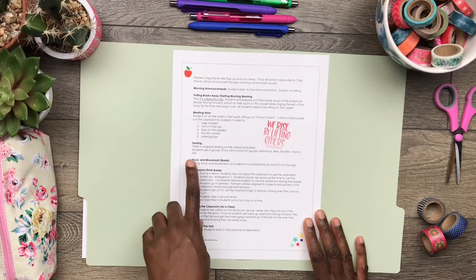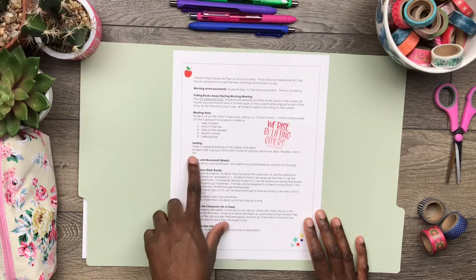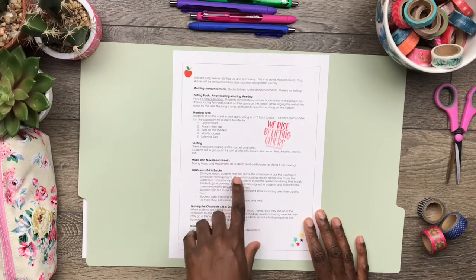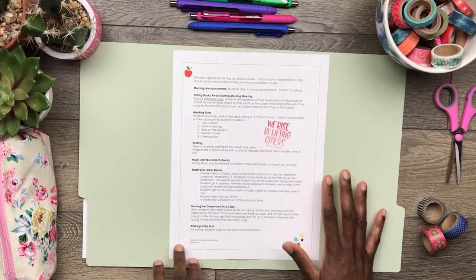Seating. Again, there's assigned seating on the carpet and desks. And students are in groups of 4 to 6 with a total of 5 groups. So I have the mammal group, birds, reptiles, insects, and fish.